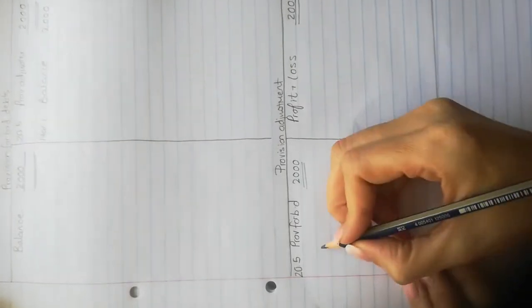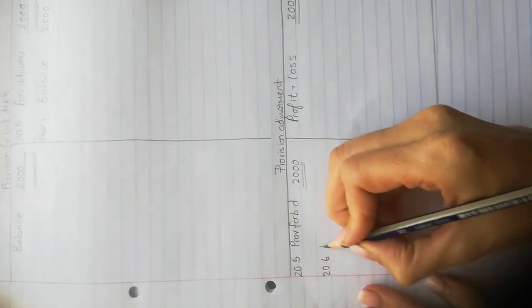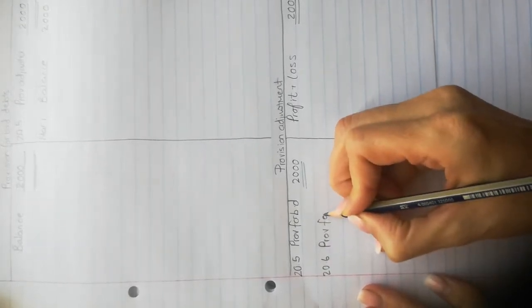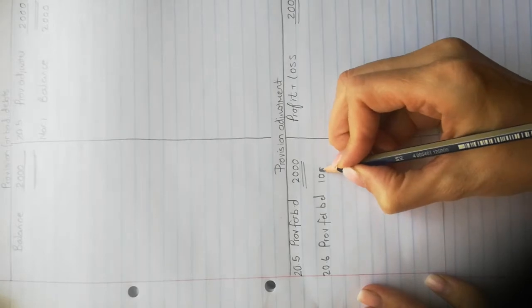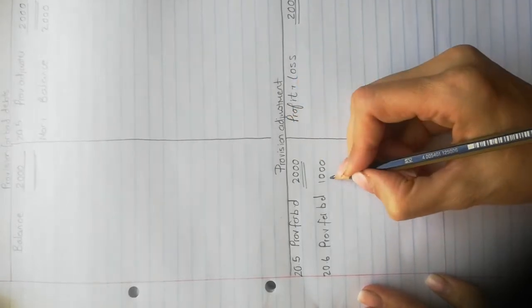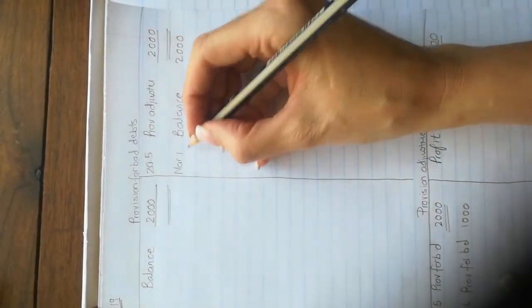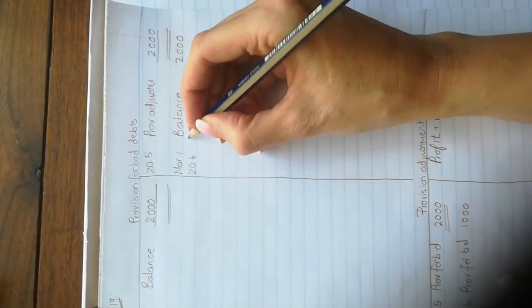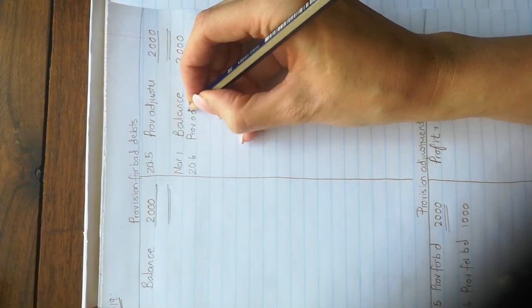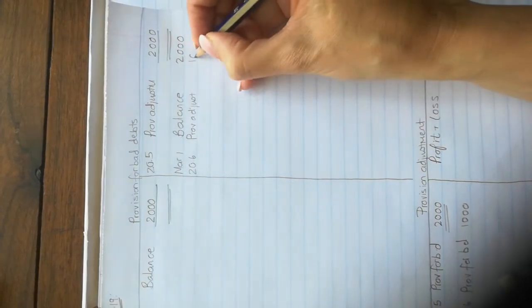Right, so in the provision for bad debts adjustment account, we are again on the debit side. 2006, the contra account is provision for bad debt, and it's just the adjustment, which is 1,000. Right, so I've debited this, which means I have to credit that side. This is now 2006, and it's the provision adjustment, 1,000, and now I have to close it off.